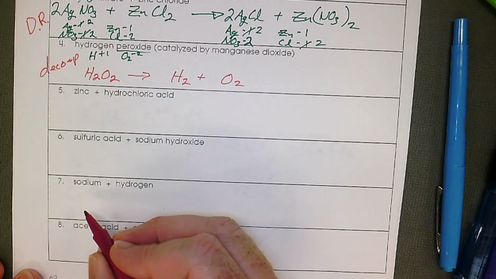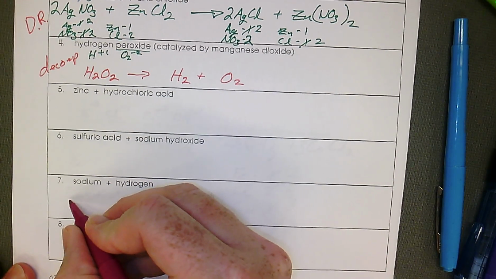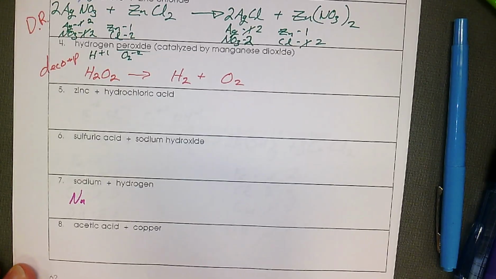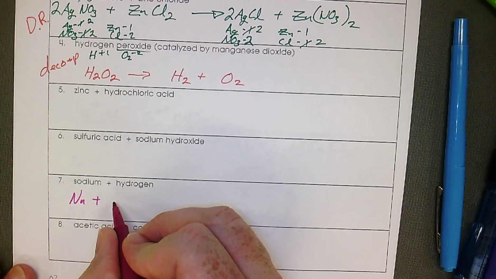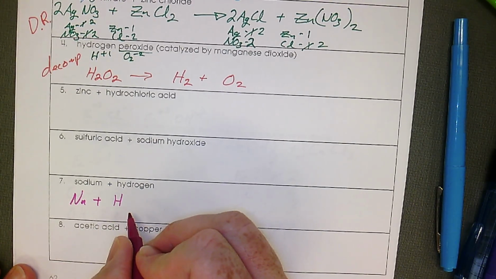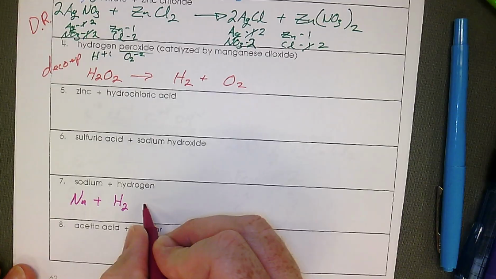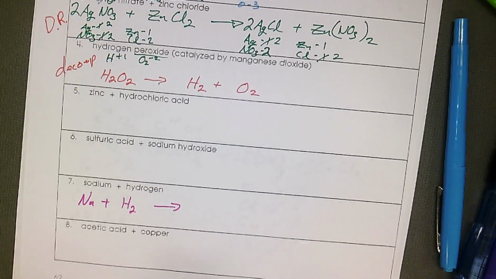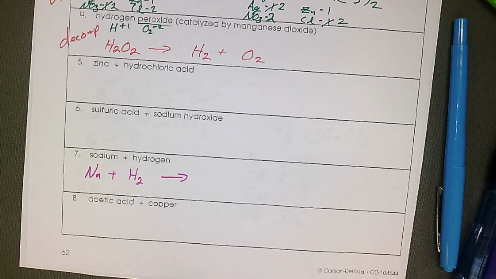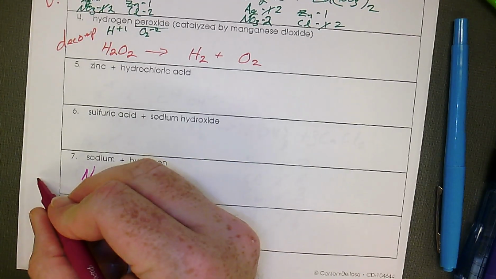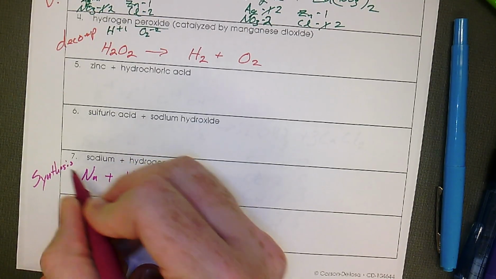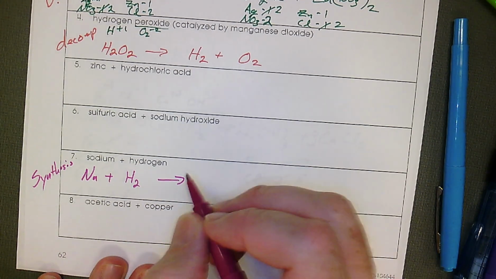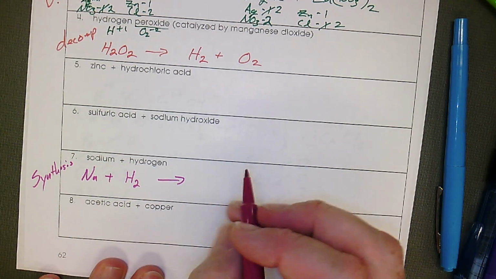All right, sodium. What's the symbol for sodium? Na, and if it's by itself, it's just Na. All right, plus hydrogen. What's the symbol for hydrogen? H. But if it's by itself, H2. All right, so we have 2 individual elements. It's the only thing they can do? Do what? Combine. What do we call that? Not combustion. Synthesis. Some texts will call it a combination reaction as well instead of synthesis. Synthesis is how I learned it, so that's how I teach it.